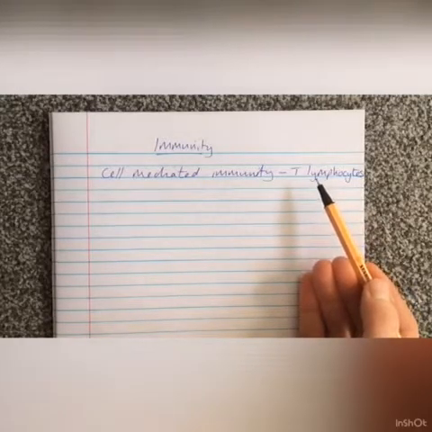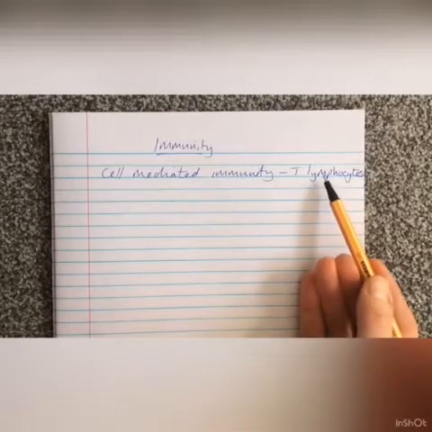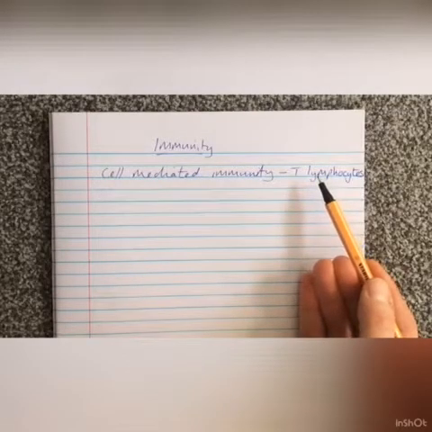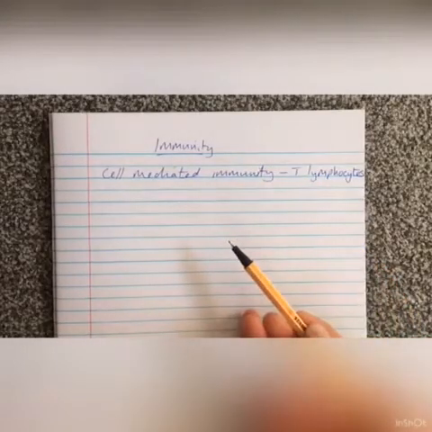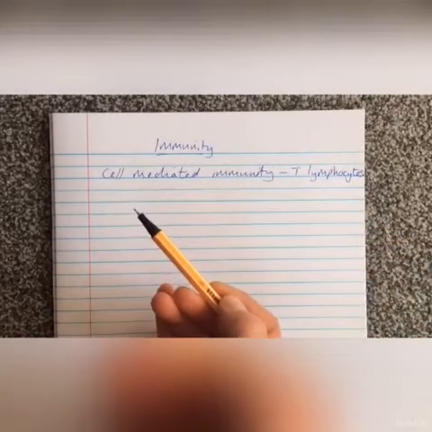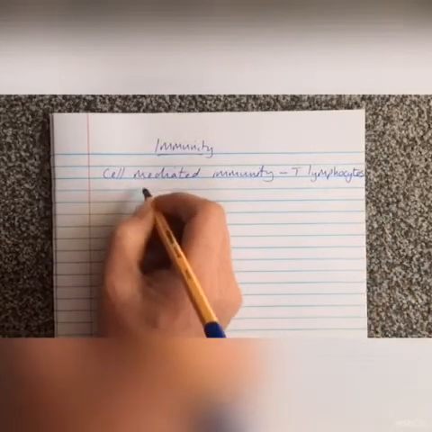Okay, T lymphocytes are made in the bone marrow, they mature in the thymus, and they're part of the immune response. If I just do this section on T cells, then when I build on it next with B cells, you can stick the whole lot together. Okay, so cell-mediated immunity, what does that actually mean?